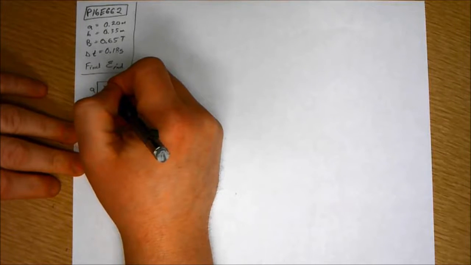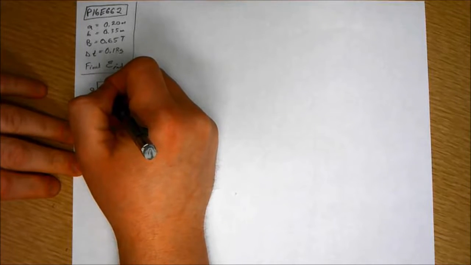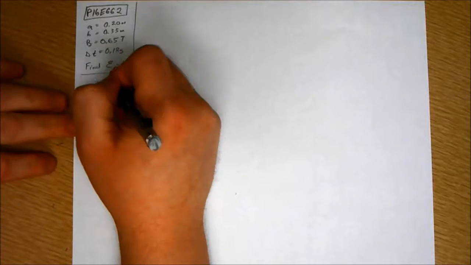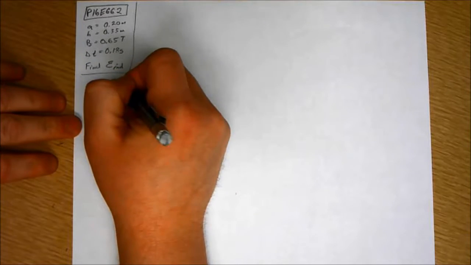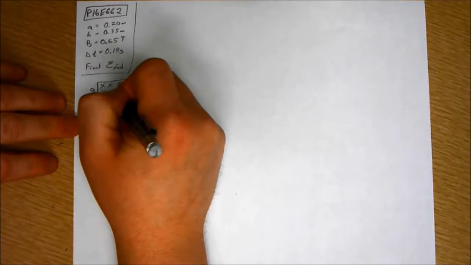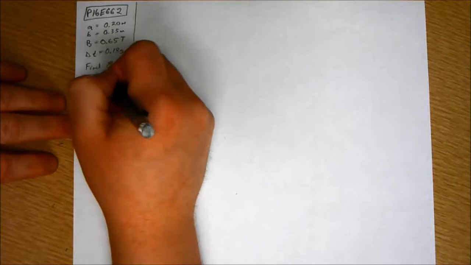The magnetic field is parallel to the normal of the loop surface, so it's perpendicular to the plane, and it could be up, it could be down, it doesn't matter. I'm just choosing into the plane here.